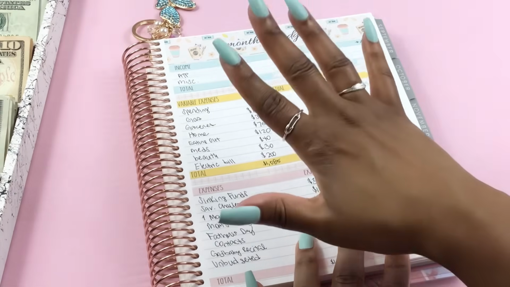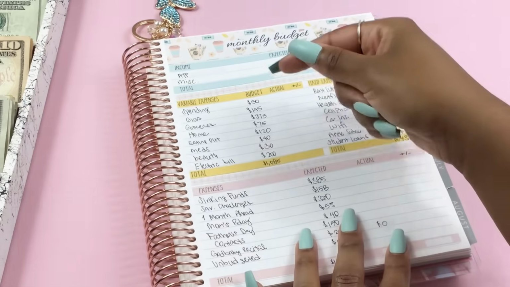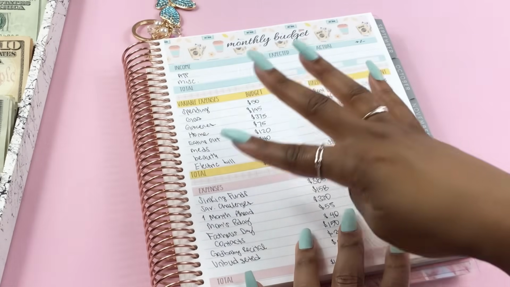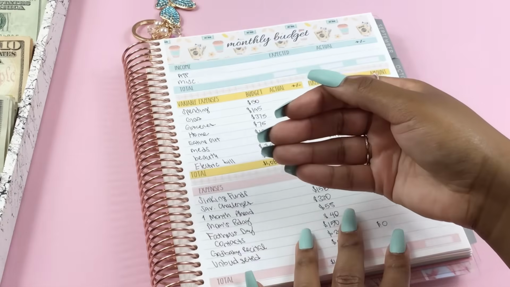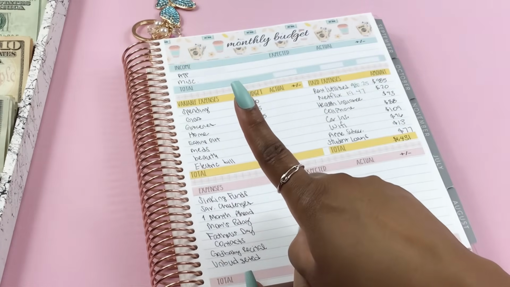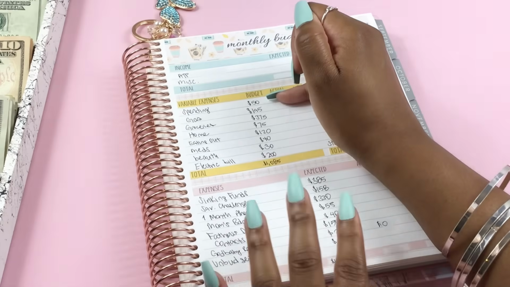So this month I'm getting 5 because I'm paid weekly and I have 5 weeks this month. Most months I just get 4. If you're paid bi-weekly, you get paid twice a month. If you get paid monthly, you get paid once a month. June is a 5-week month for me.